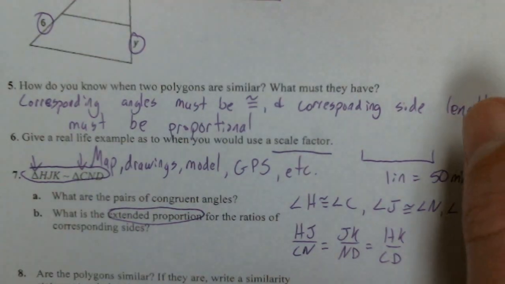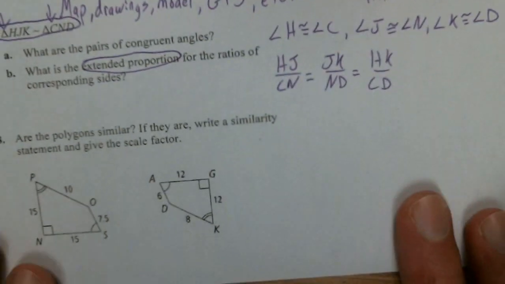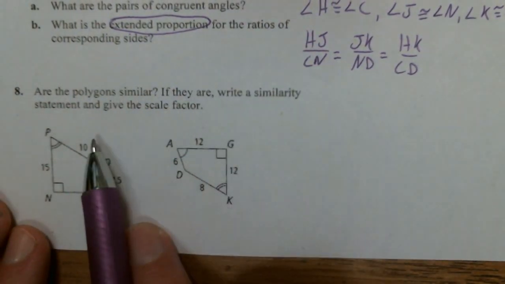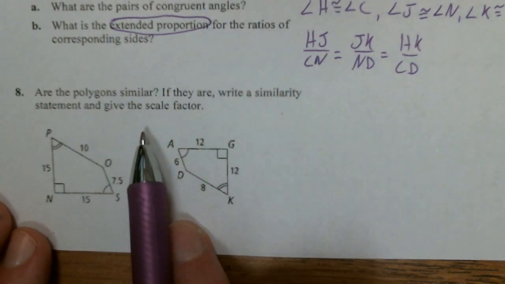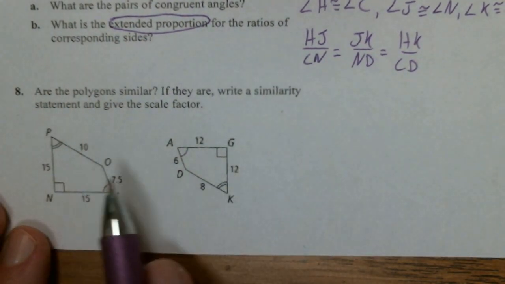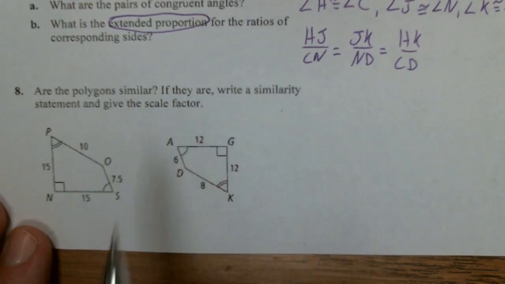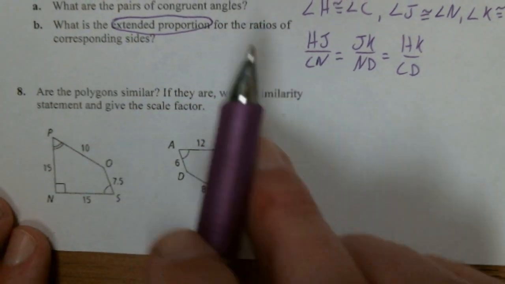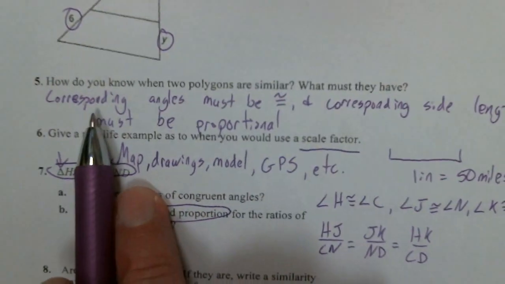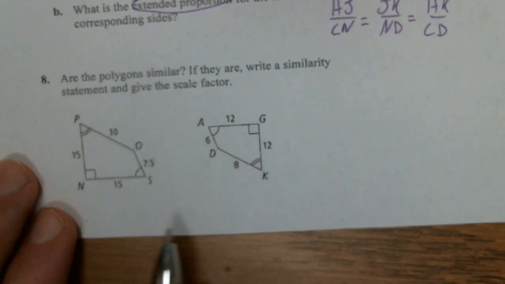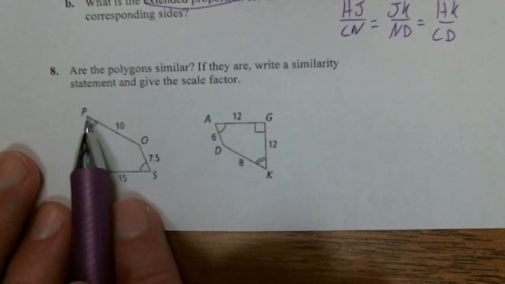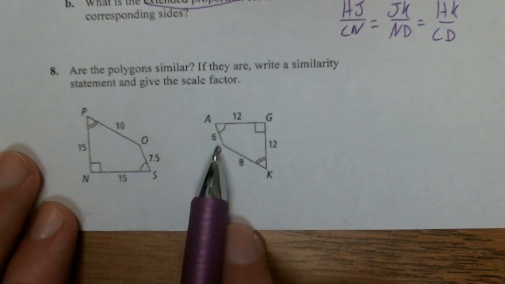Okay, number 8, continuing along with that same logic here. Are the polygons similar? If they are, write a similarity statement and give the scale factor. So we need to go left to right to be consistent, especially when we're trying to determine what the scale factor is. Okay, so the first thing we got to do is make sure, are the corresponding angles congruent? Okay, I've got a box and a box, single arc, double arc. What about this fourth angle?